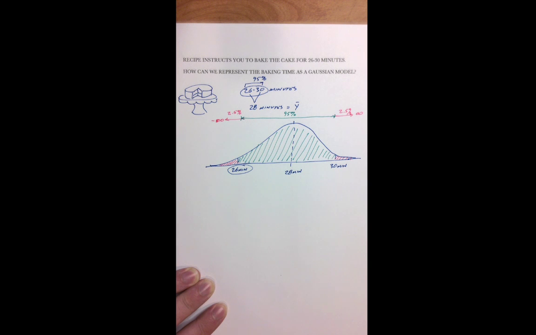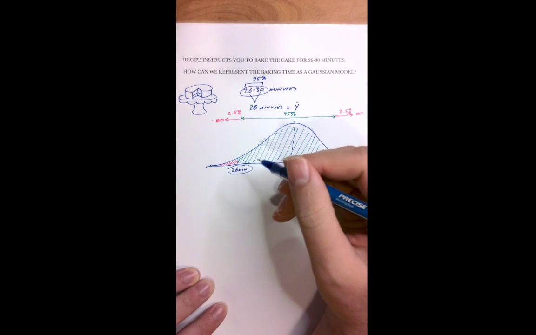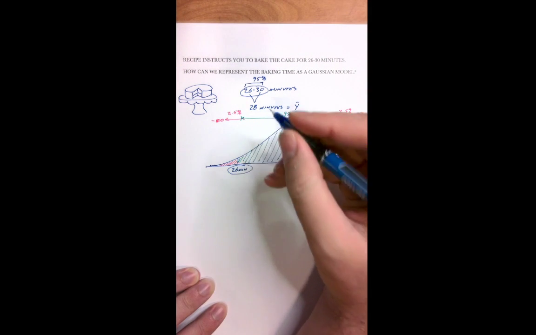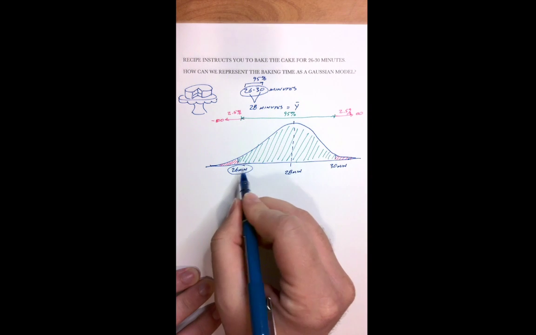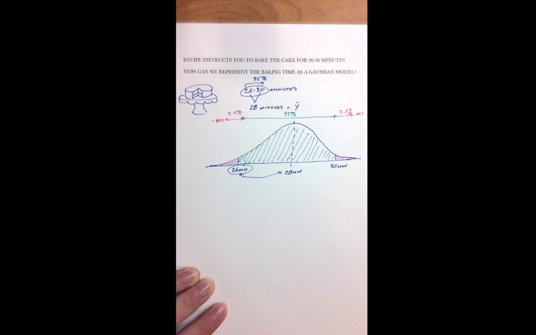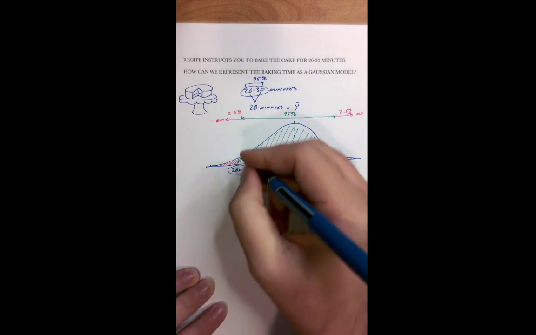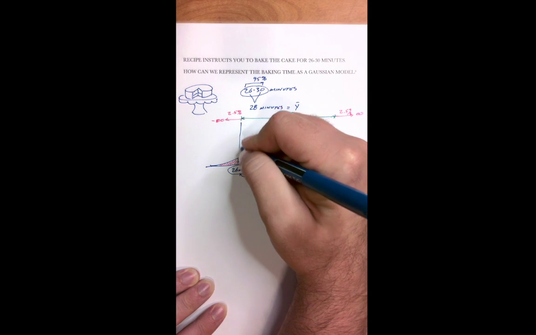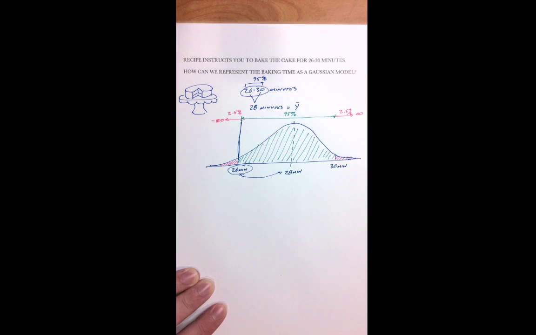So in order to figure out the standard deviation, we want to know how many standard deviations are between 26 and 28 minutes. And we know that the probability of having a cake that cooks less than 26 minutes is 2.5%.